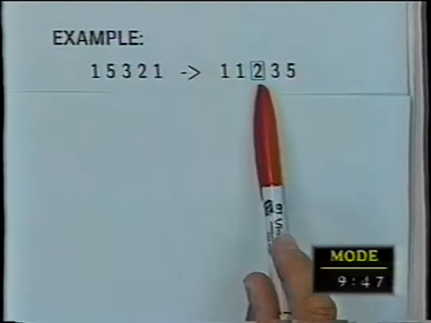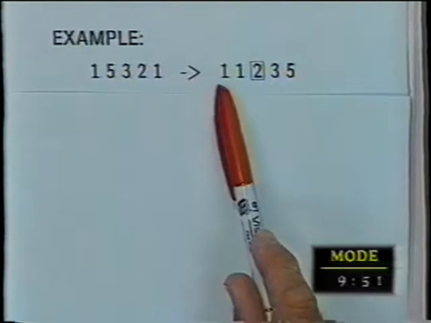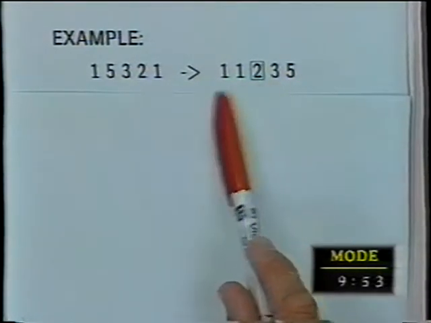Rank the data: 1, 1, 2, 3, 5. Pick the middle value, that is, equidistant from the two sides, from the low end and from the high end. Well, this will only work if there's an odd number.